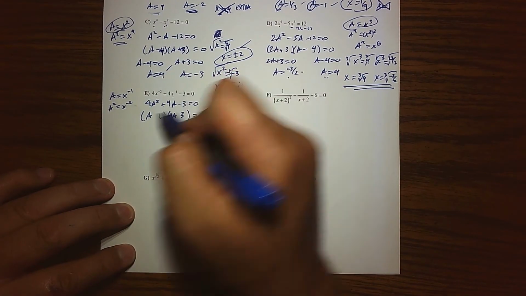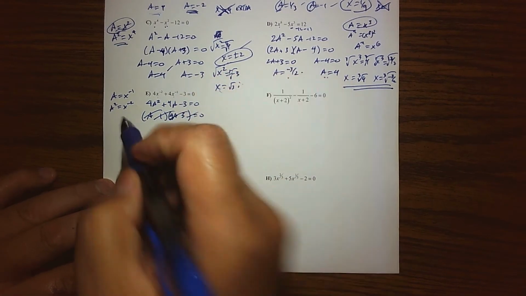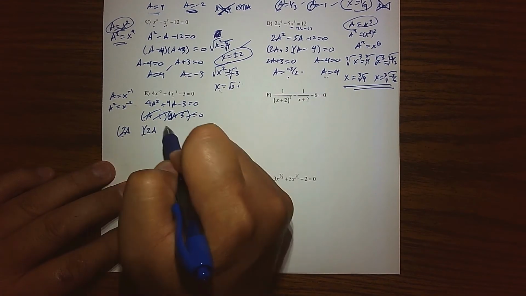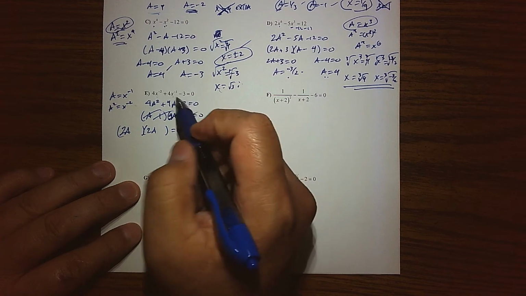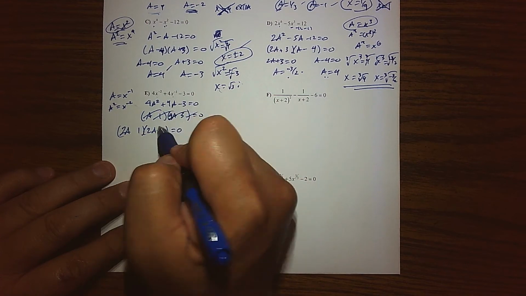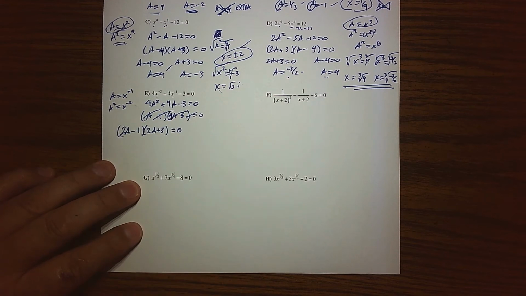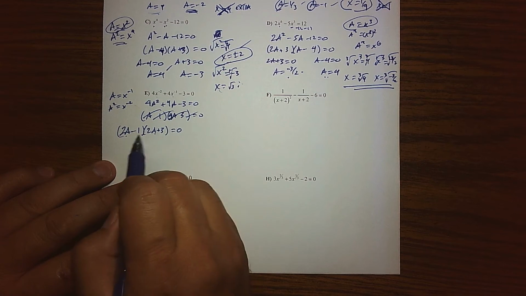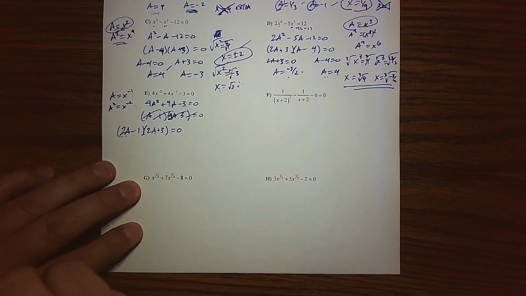No, as a matter of fact, so that's my guess and check. So let's go back here. I think 2a and 2a equals 0. We need a 3, we need a 1. I believe that will get the trick done, right?